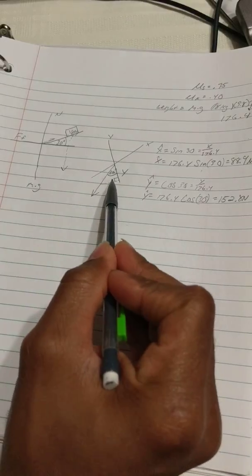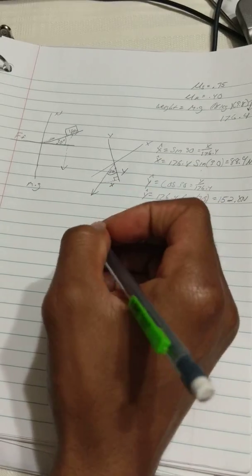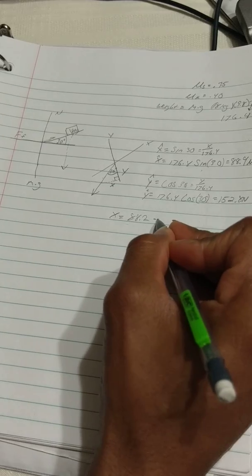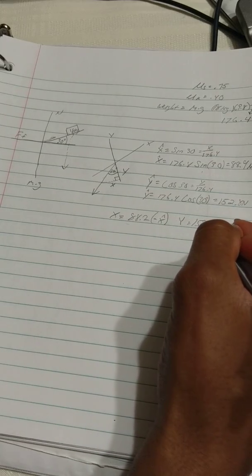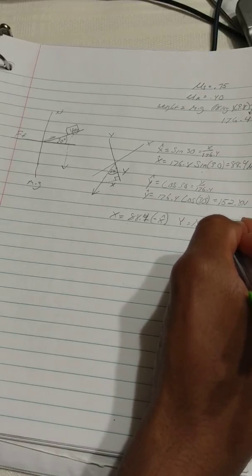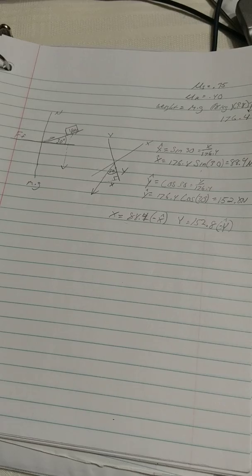So, now that I have that, what else do I know? Well, since my X and my Y are in this quadrant, I can go ahead and say that my X is in the negative, just to show that, and my Y is positive. All right.